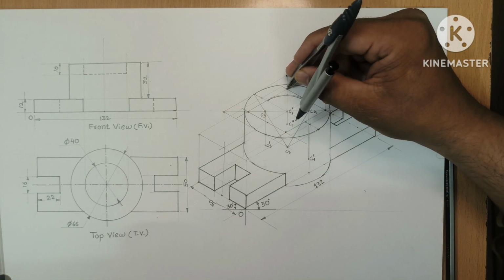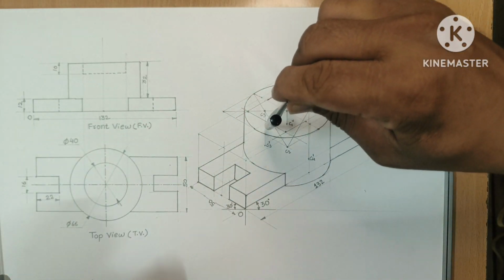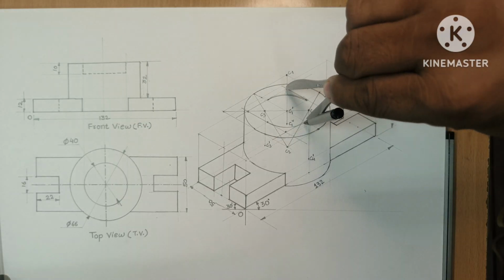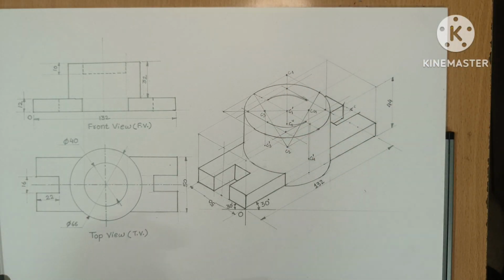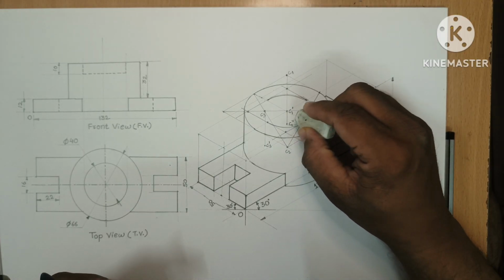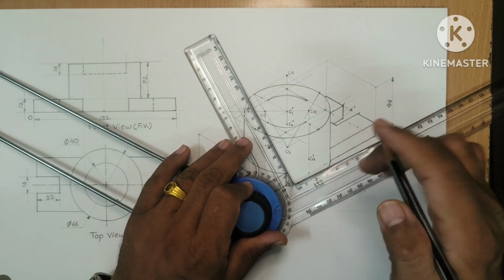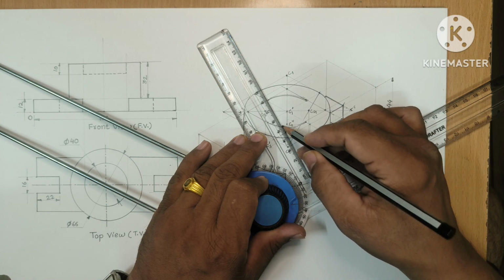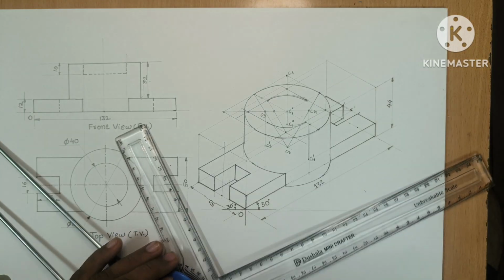Then from this point I will mark the arc. Now we will join this point to this midpoint, and I will get the center point here.